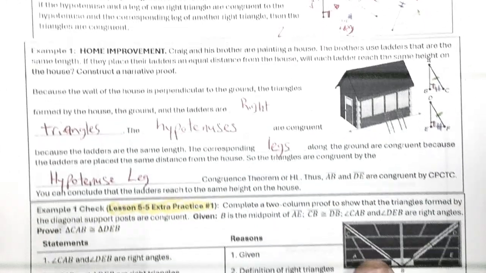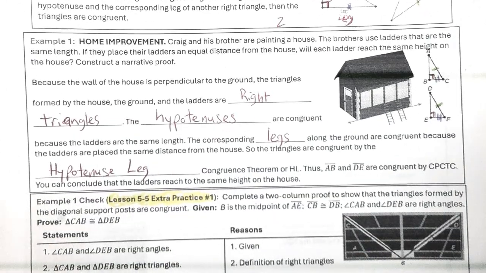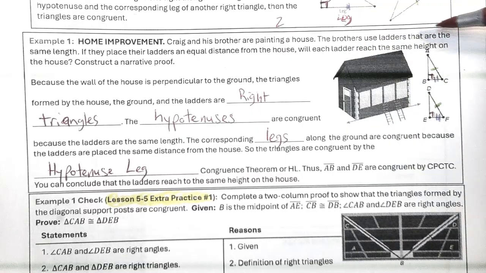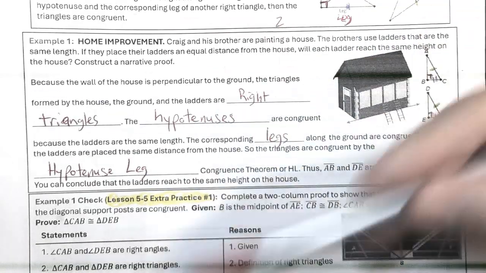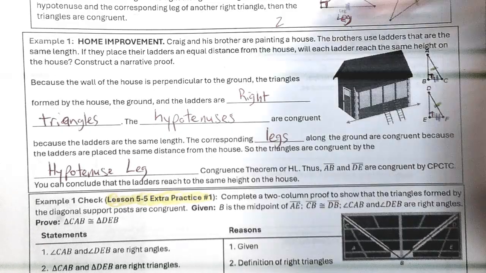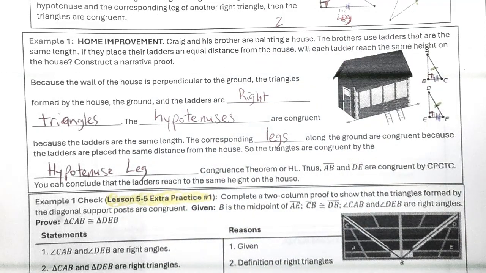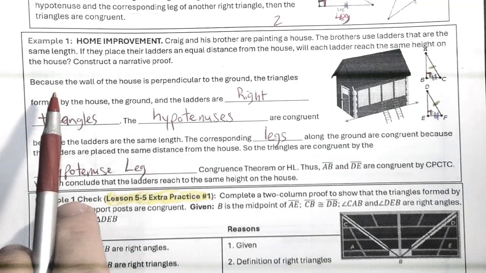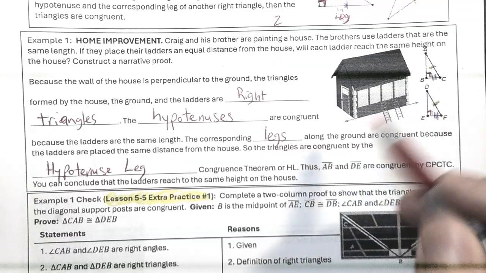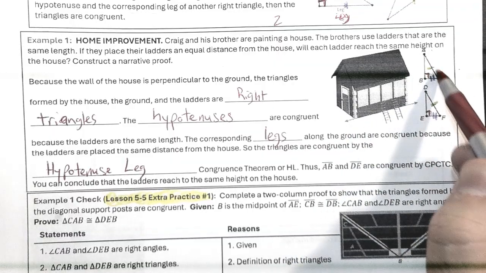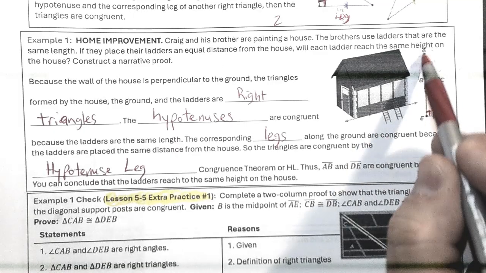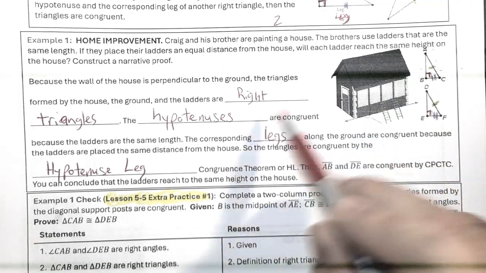So our example here: Craig and his brother are painting a house. The brothers use ladders that are the same length. Now, I filled this out ahead of time because I'm thinking in terms of vocabulary. We're going to do a narrative proof. We've got a right triangle made up here. Your ladder is your hypotenuse, the side of the house would be here, and this is the ground, and it makes up a right triangle.